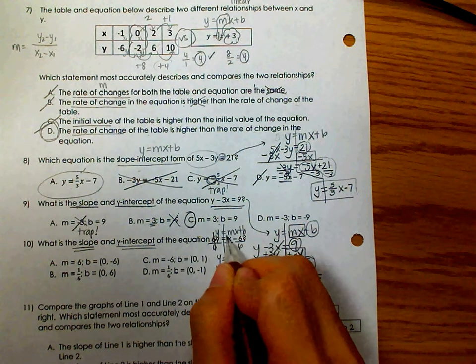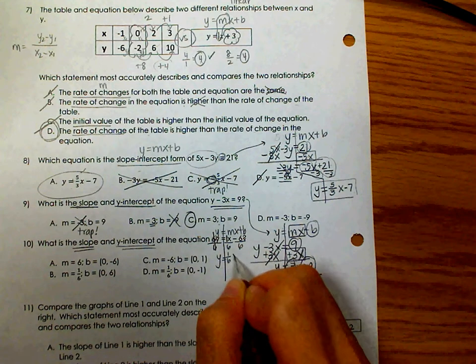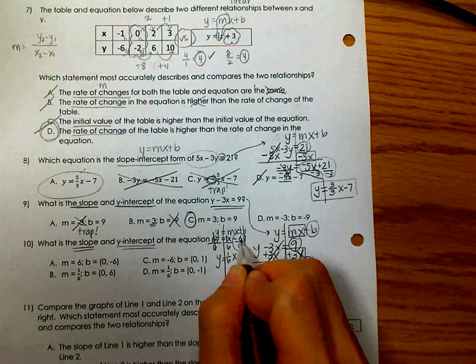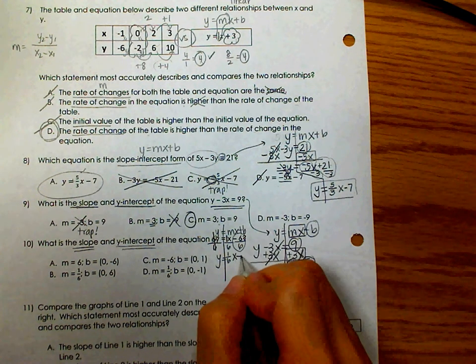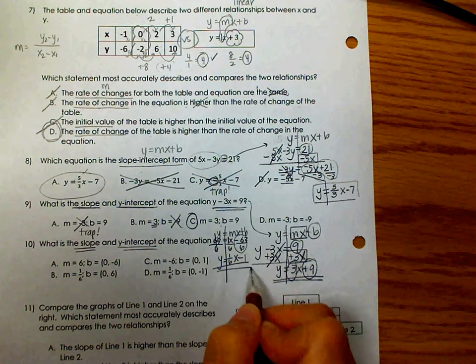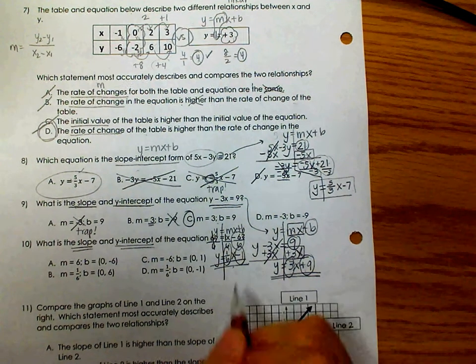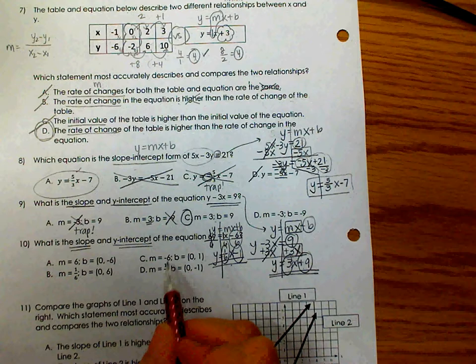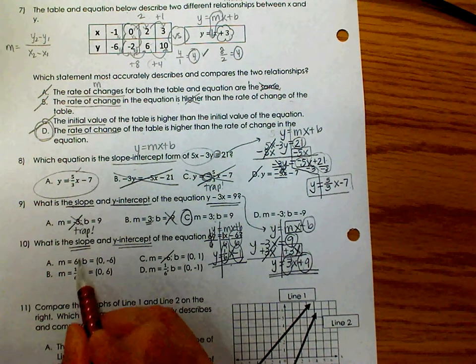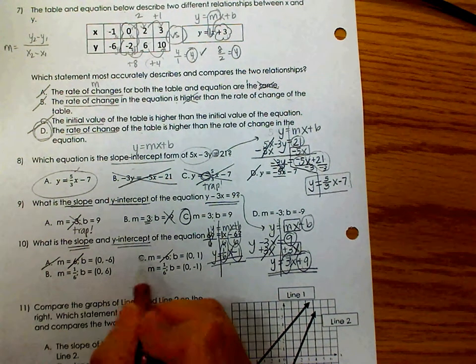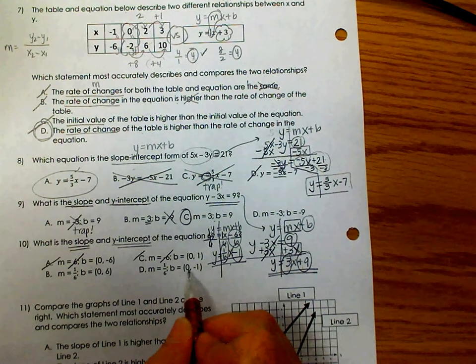1/6, and then bring out the x. Negative 6 divided by 6, you should check in your calculator, that's a minus 1. And that is in slope-intercept form. Now you know, oh, there's my slope, there's my y-intercept. So slope of 1/6, not that, not that. Okay, so it's either B or D. And the y-intercept is (0, negative 1), it's D.